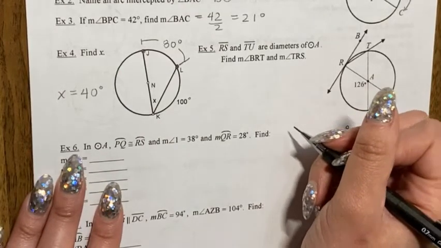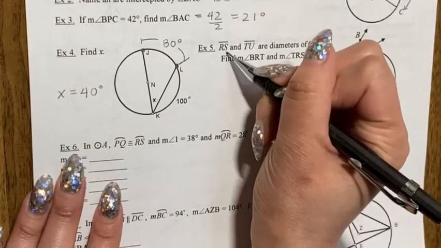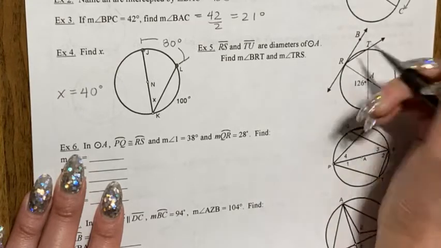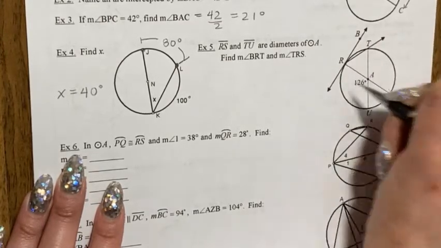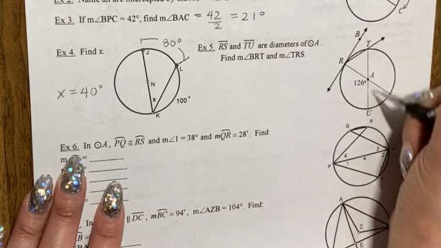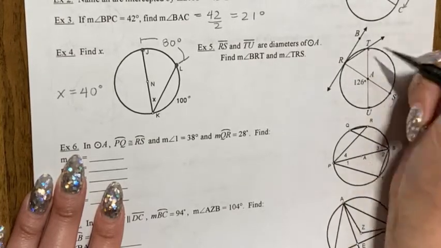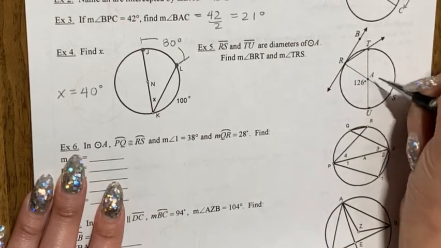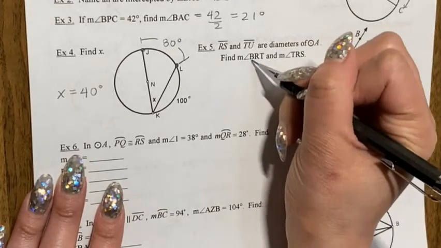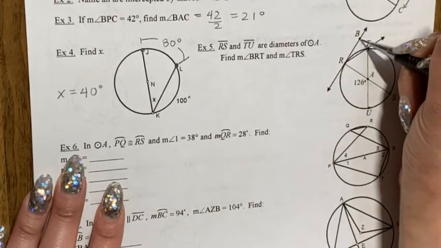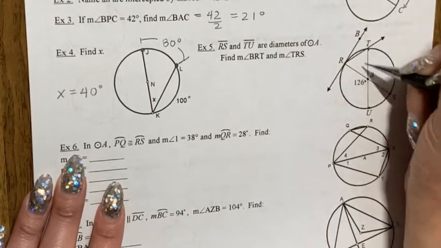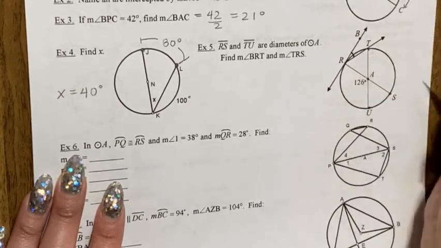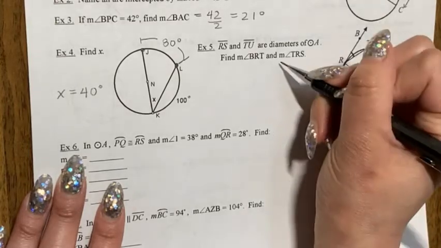Now, for example number 5, what we have is that the segment RS, which is where? Okay, so you know that it's here. RS is a diameter, and TU are diameters, which we cannot assume just because they look like diameters. They are diameters of the circle A. We want to find the angle B. Where's B? B, R, T. And you're going to tell me, oh my goodness, how in the world am I going to find that? Well, let's see what information we can get.